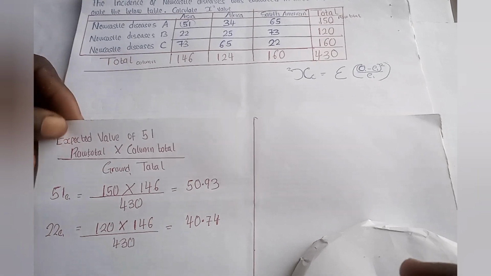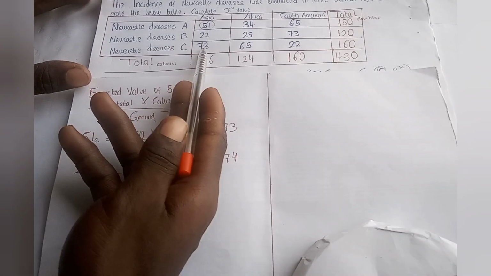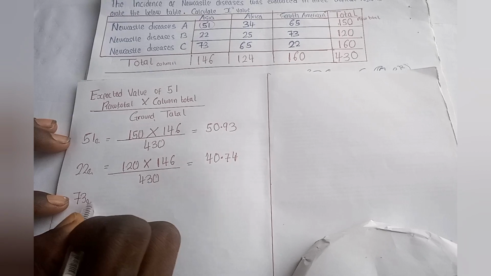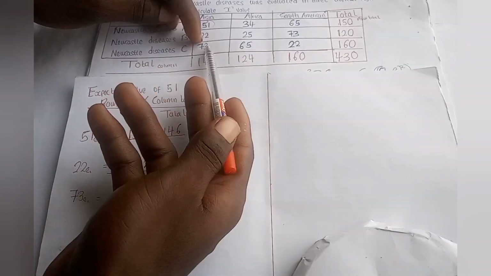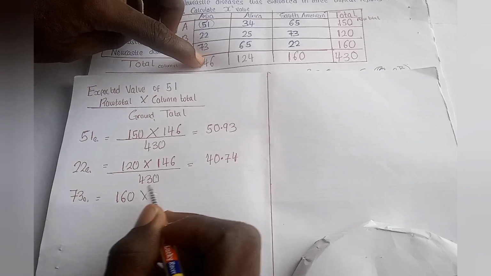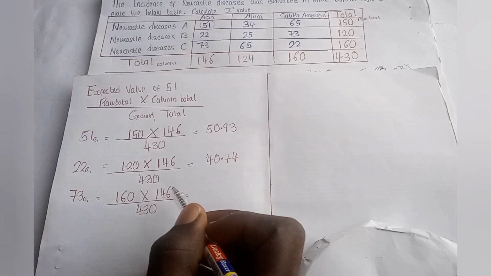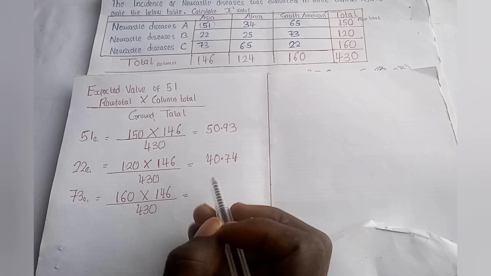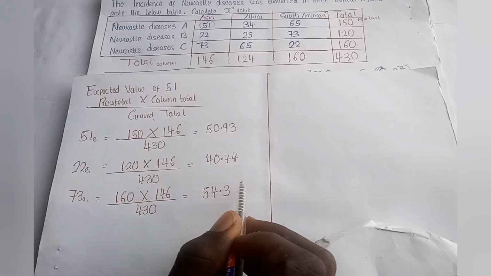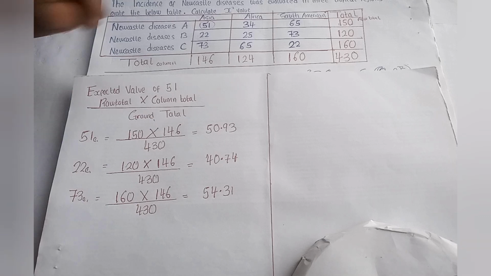So I want to calculate the expected value of 73. I will also go the same way. For 73, I will trace the row total, which is 160, multiplied by the column total, 146, all over 430. The expected value is 54.3. So that's for 73.